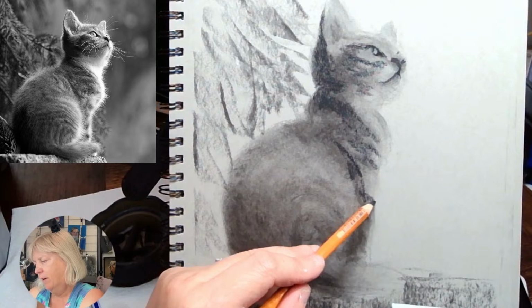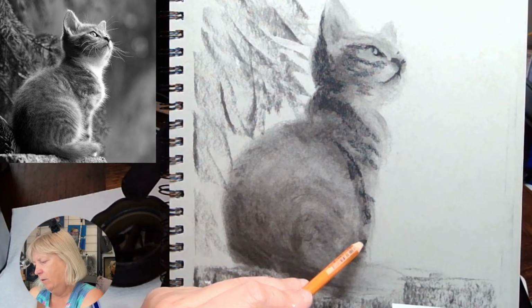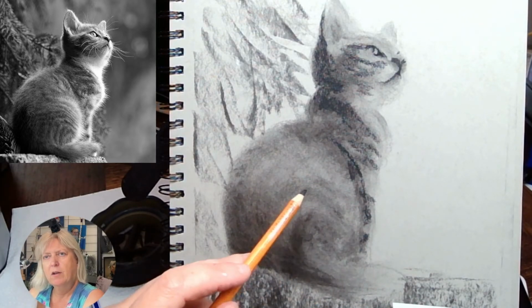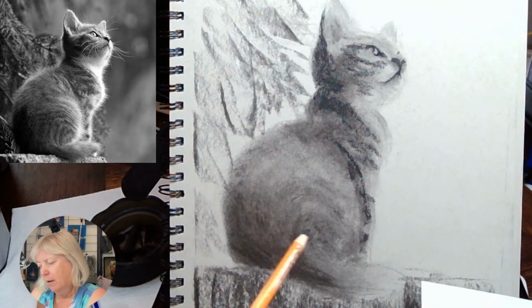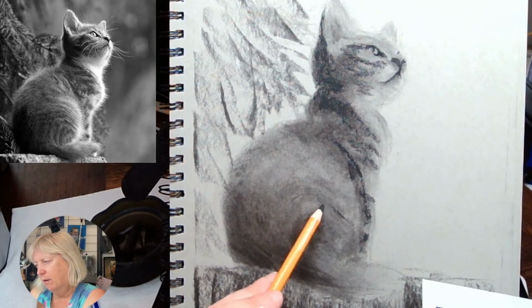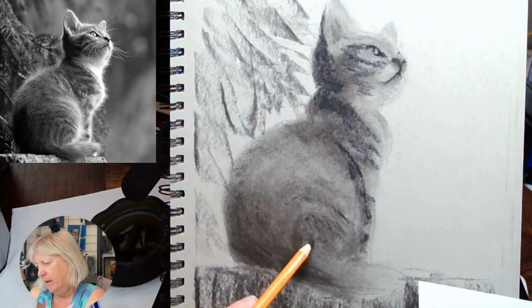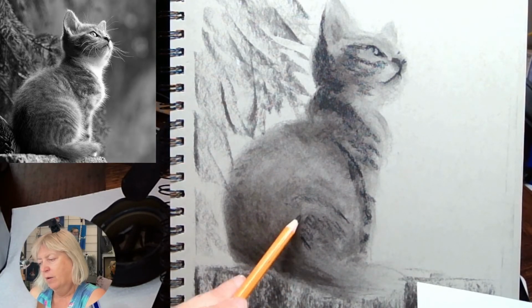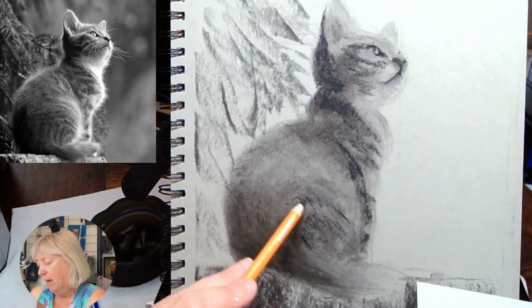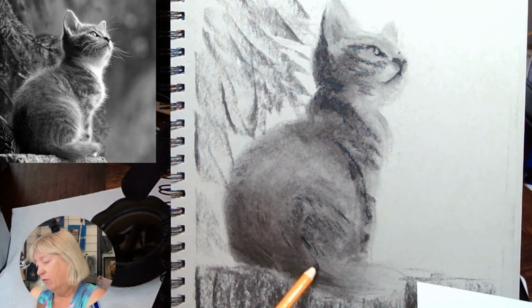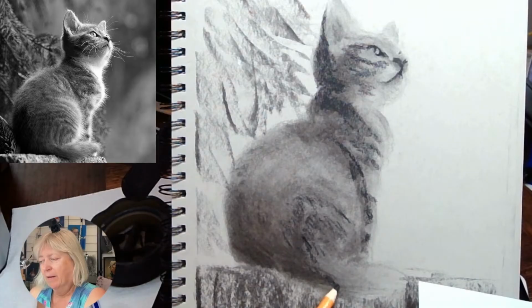Just getting this lovely, almost tiger look to the picture, just keeping an eye on the time as well. You know what I'm like, I'll just trundle on. Before you know it, it'll be 10 o'clock. Which wouldn't be good. Well, I'll be having a good time because I'll be drawing, but we don't want to do that.